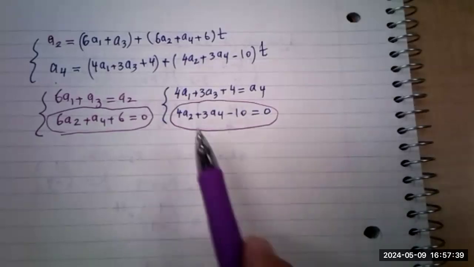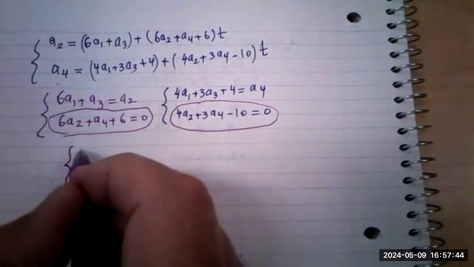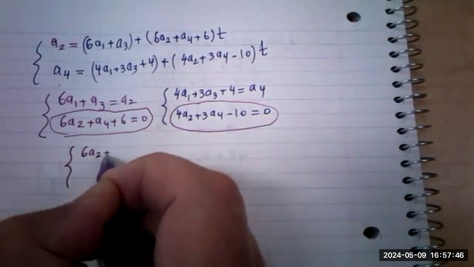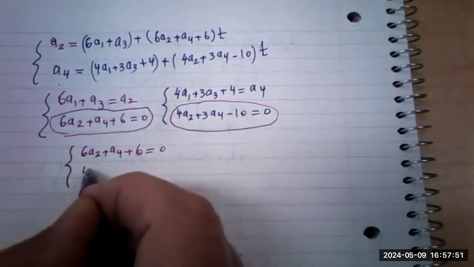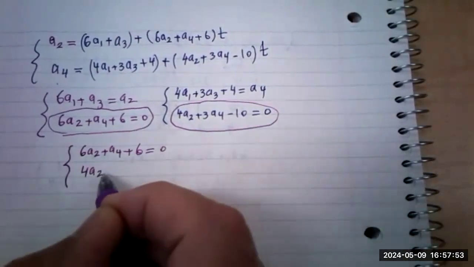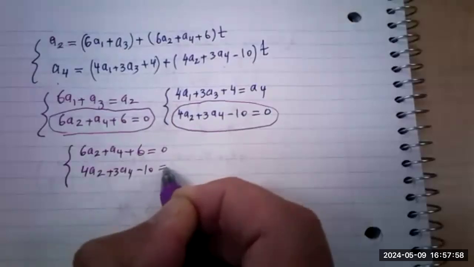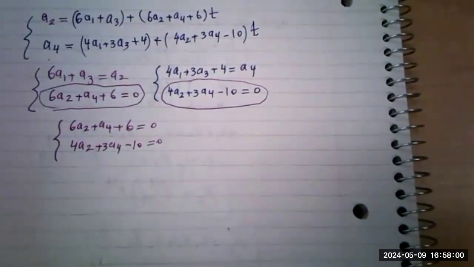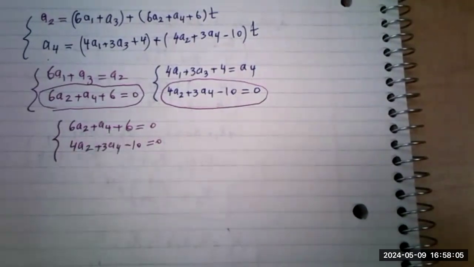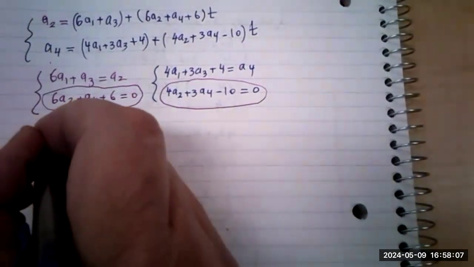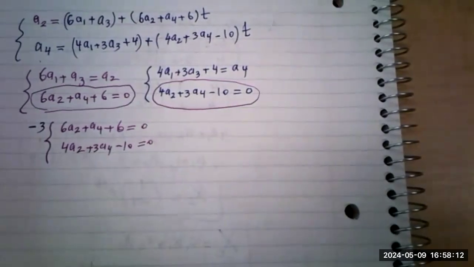So we're going to put these 2 together and solve the system. This is going to be 6A2 plus A4 plus 6 equal to 0. And over here, 4A2 plus 3A4 minus 10 equal to 0. Use the elimination method to solve this system. You can eliminate the A4 by multiplying the first one by -3.